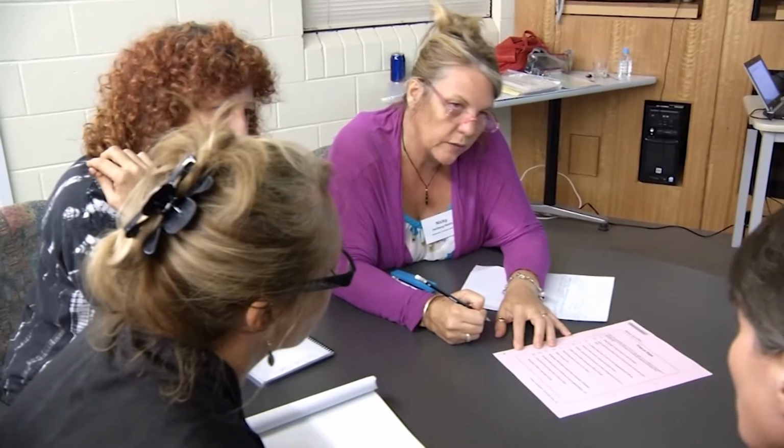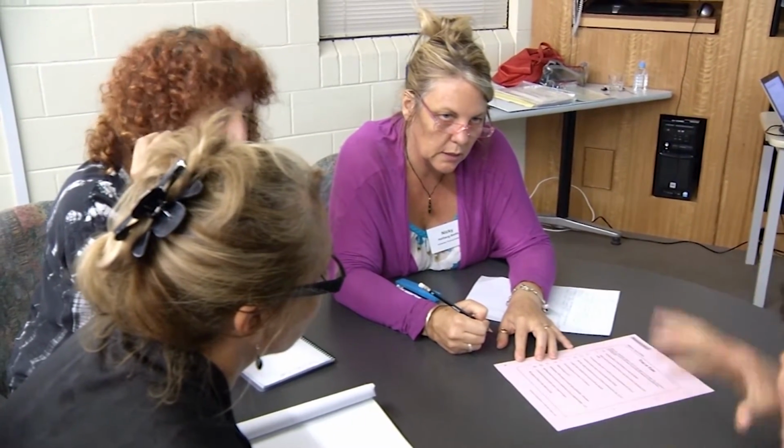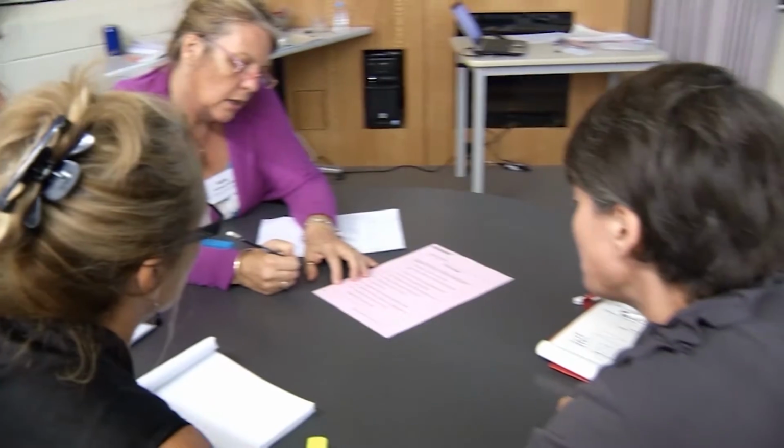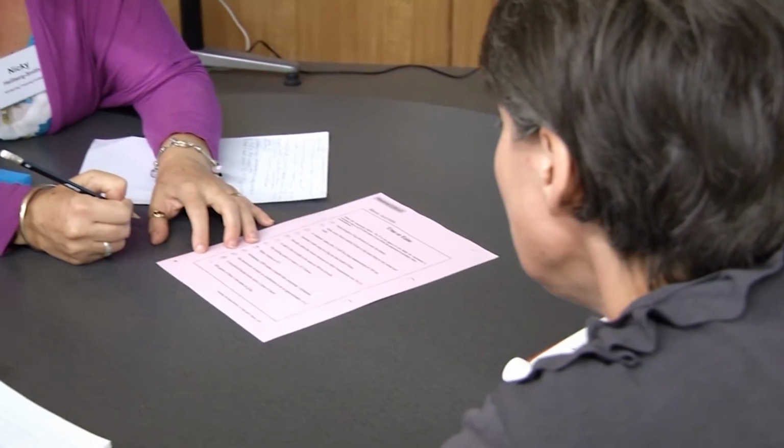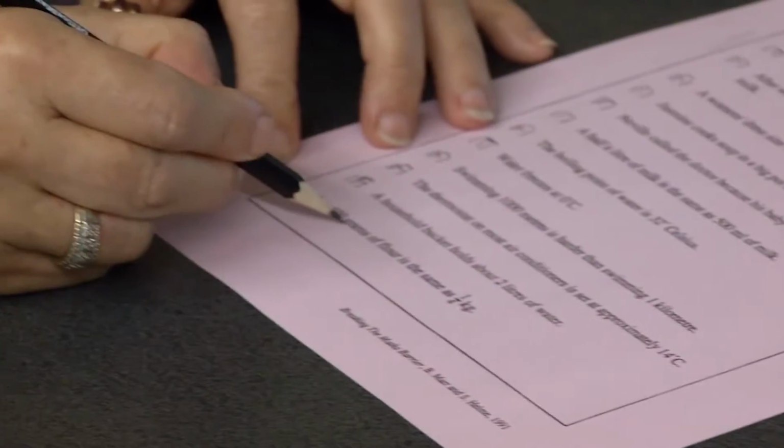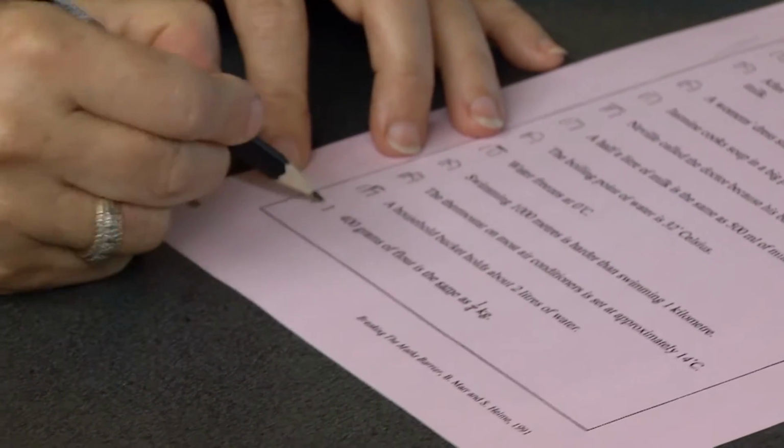A household bucket holds about 2 litres of water. 2 litres is an ice cream tub, hey? Quarter of a kilo is a quarter. So a quarter of a kilo is 250 grams. So it's not the same.